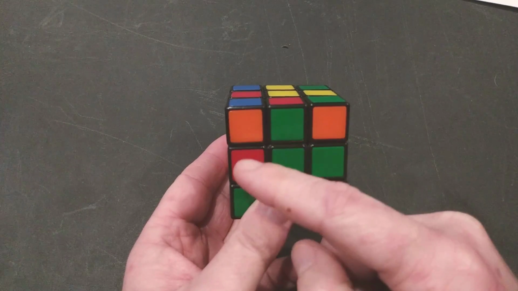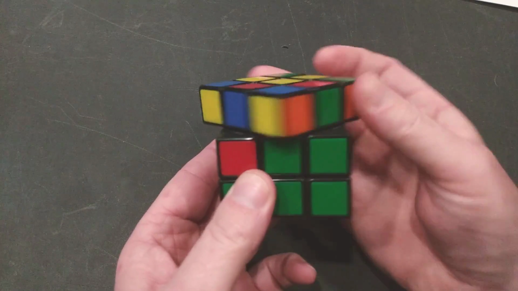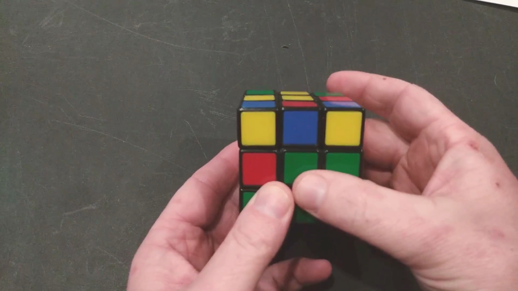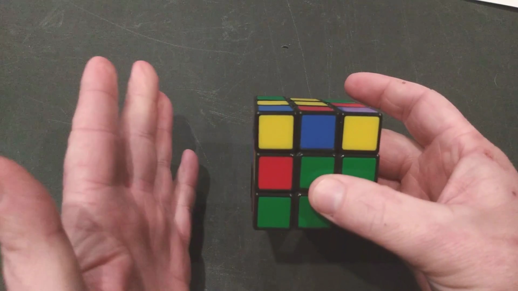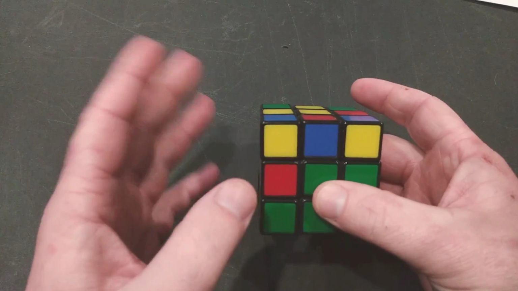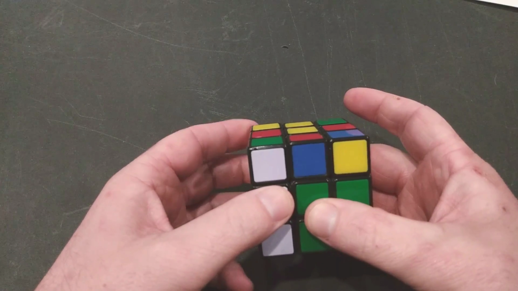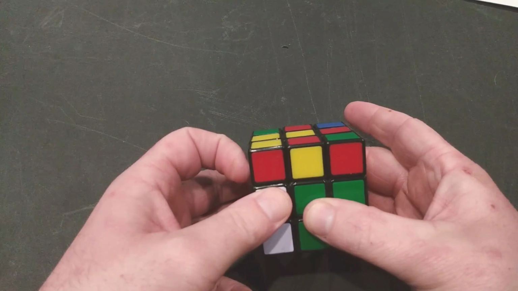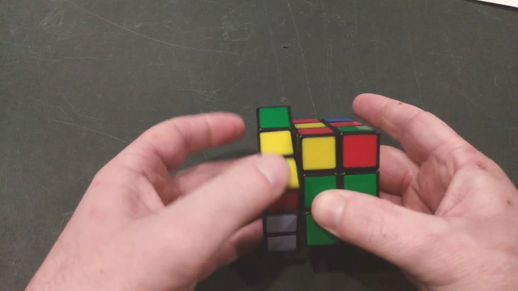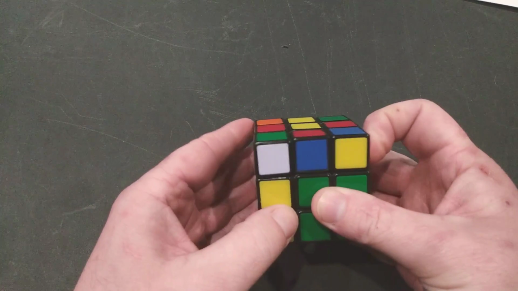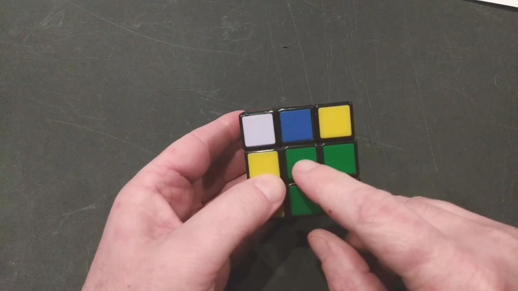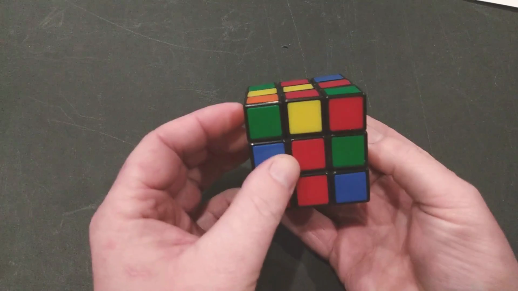So we want this piece to come down here, so we'll start by turning it away. Then we're going to do the left algorithm first, which is opposite of the right. It's left prime, which is counterclockwise, top prime, which is counterclockwise, left, top. Now we're originally looking at this side, so we're going to face this one to the right.